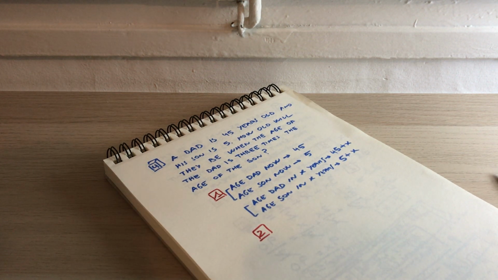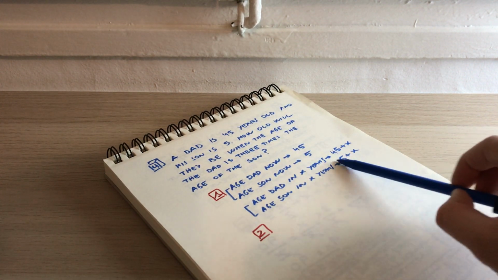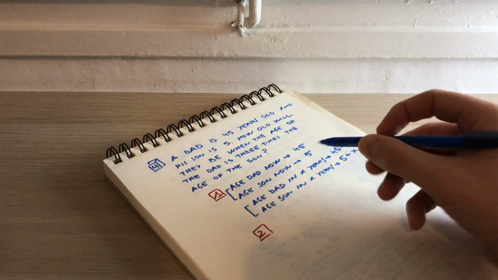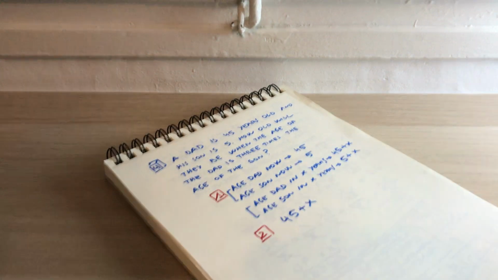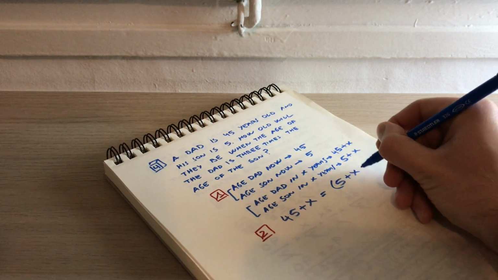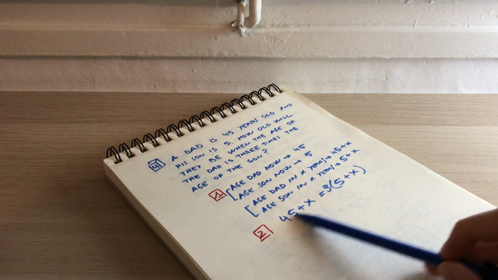So they say that we want to find how many years we need to wait till the age of the dad is 3 times the age of the son. Okay, so we are going to focus on this part because we are doing this X years. So we want to see when the age of the dad, which is 45 plus X, in the future will be the age of the son, but 3 times. Okay, so this is the equation.